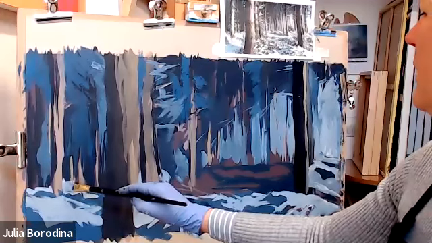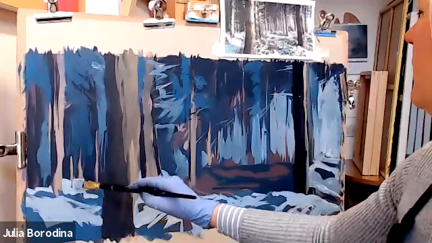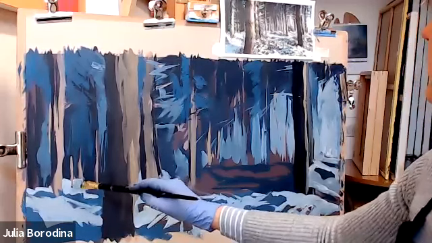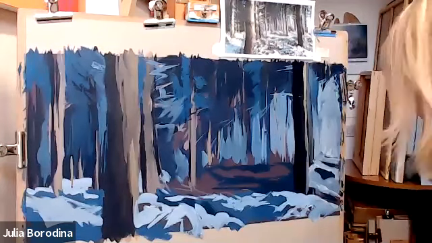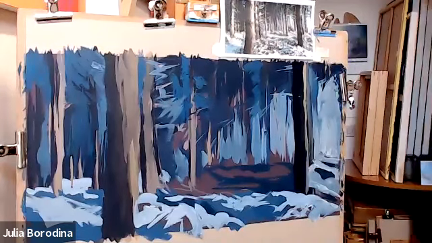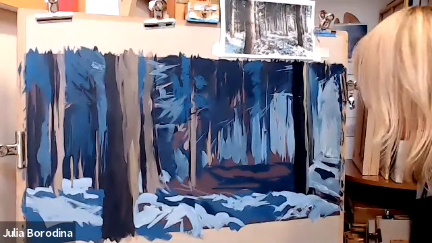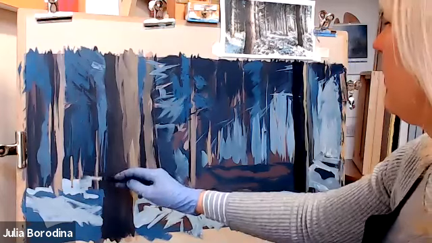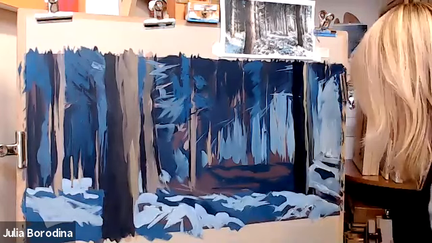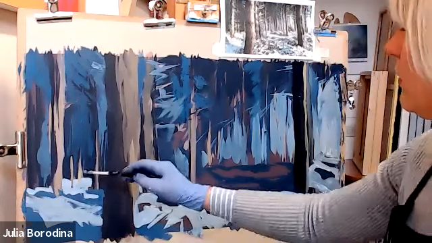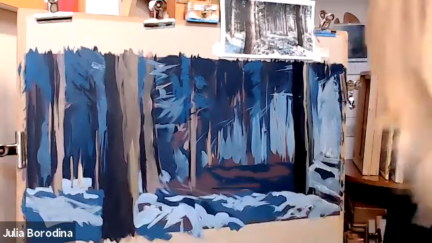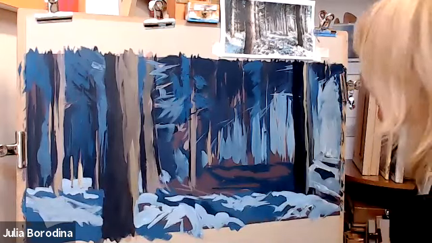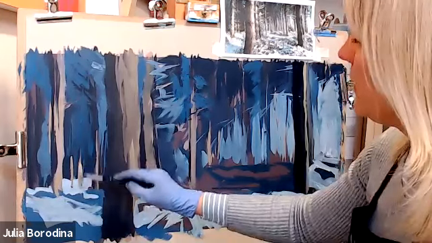Some light between those two trees as well. This brush is around. Just want those streaks to be there. Just comes out a bit too light.